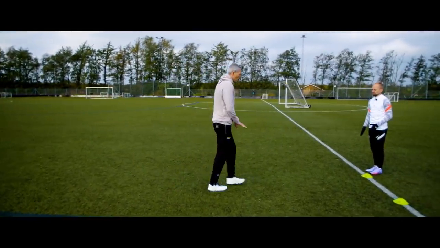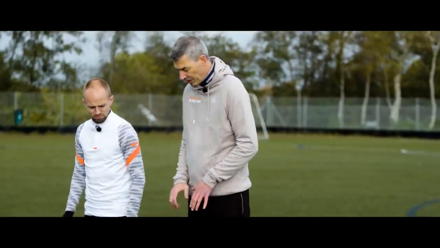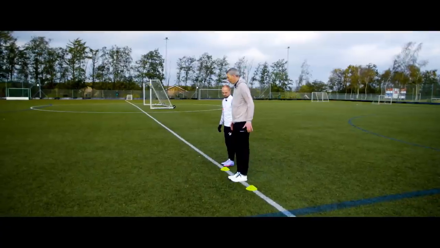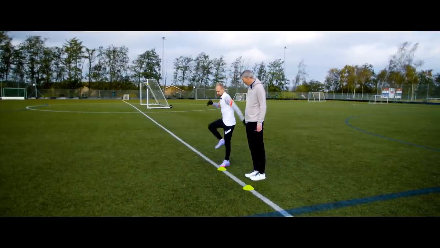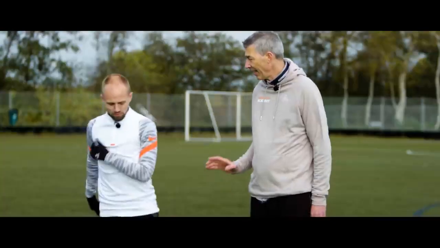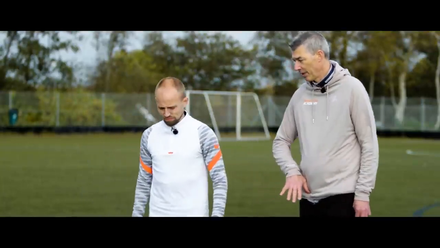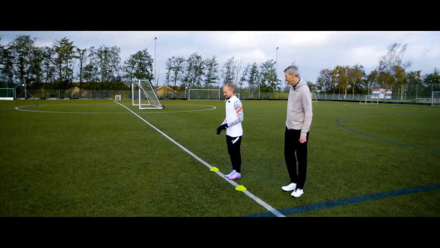So always try to have both feet on the ground at the same time, in the air, and then you're landing on both feet at the same time again, exactly. And you try to bounce forward. And as we said, only on the front part of your foot, if possible, never on the heels. Okay. And then you go.